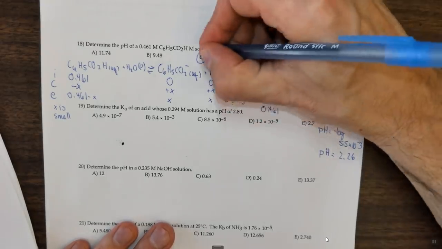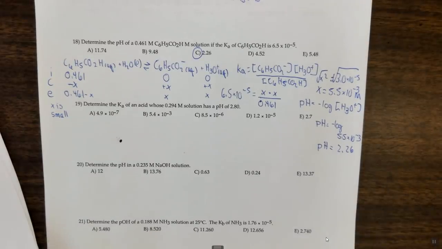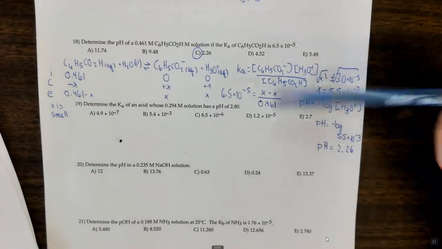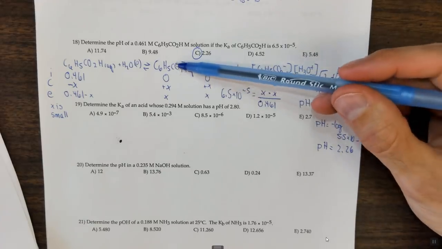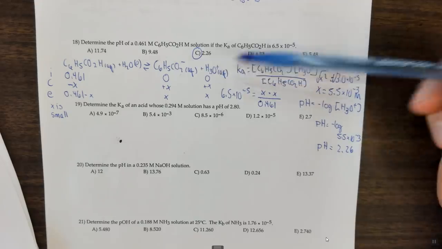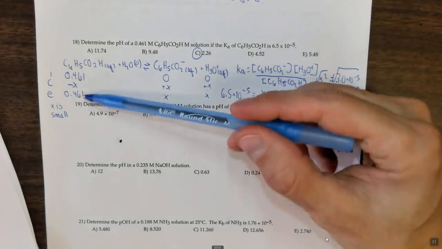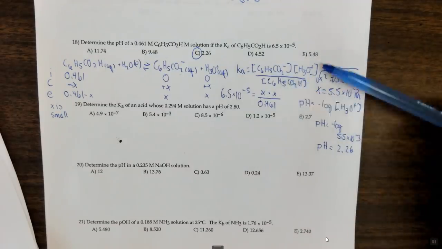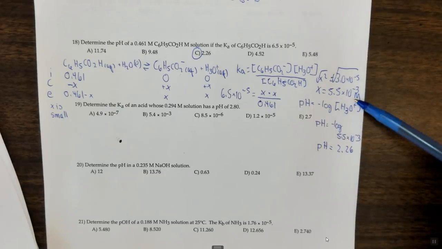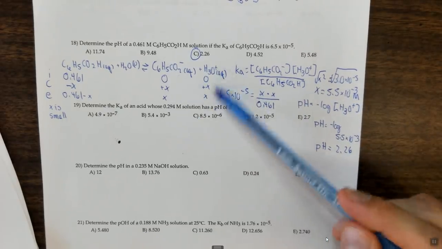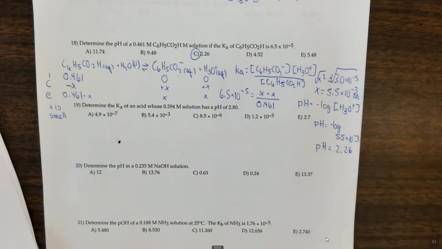Choice letter C. This is a tremendous amount of work to solve one problem, but you do need to use the ICE table to find the equilibrium concentrations of the benzoate and the hydronium ion, or H3O plus. We're going to ignore the X. Then we use the Ka expression with the X ignored to solve for the concentration of H3O plus, because it is X. We then plug into pH equals negative log H3O plus, and we find that the pH is 2.26. So this is combining a lot of ideas that you have learned in this chapter.